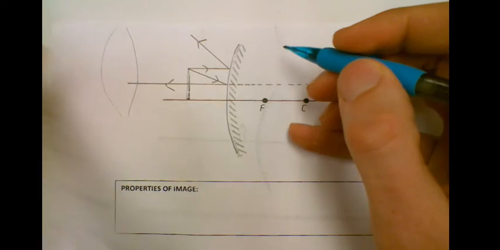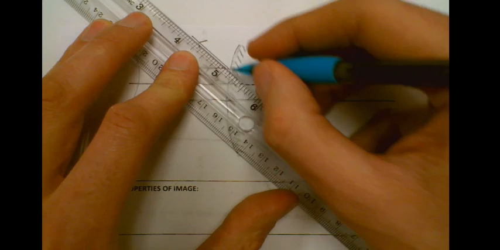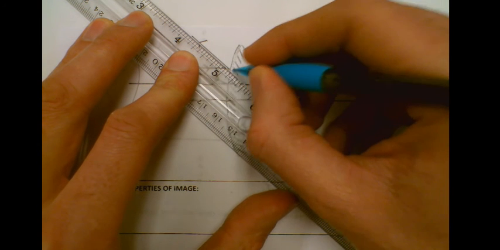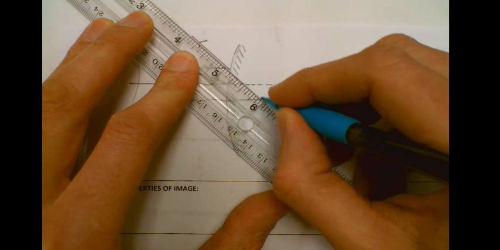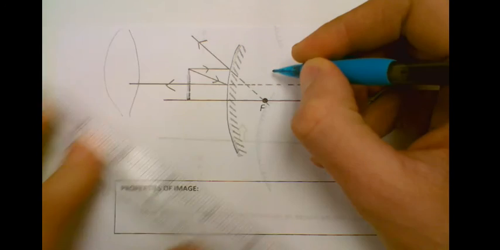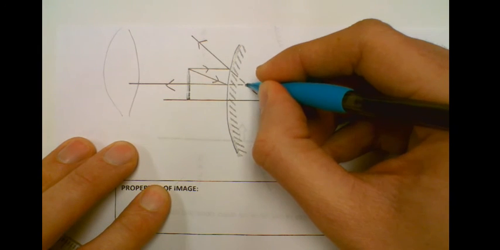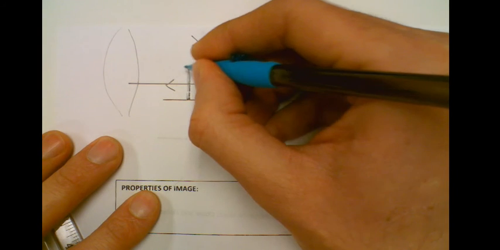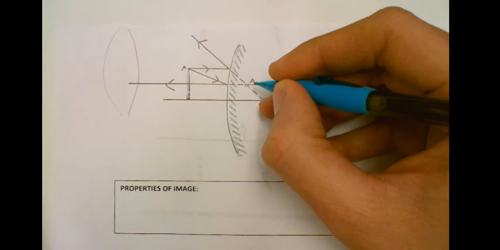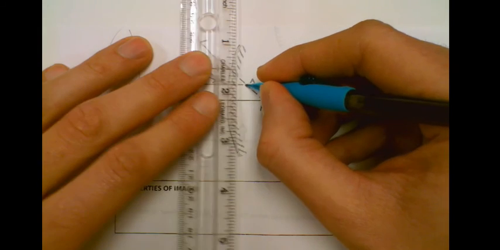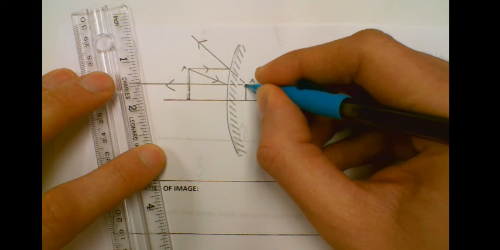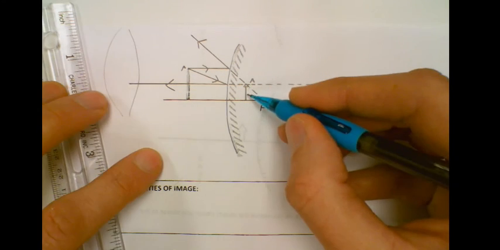And so here's the other reflected ray. So I will draw it in line with this ray. And this is the one that's also in line with the focal point. So go down here like this. And as you can see, they converge right here. And so if this is point A of the object, then this will be point A of the image. And I'll draw that in right now. So here it is. Here is the image.